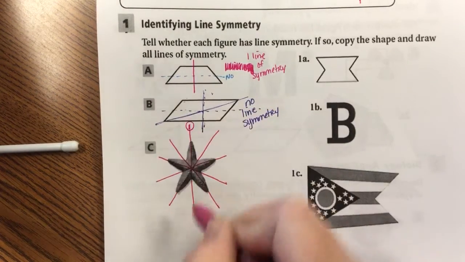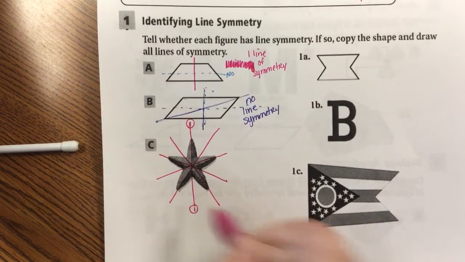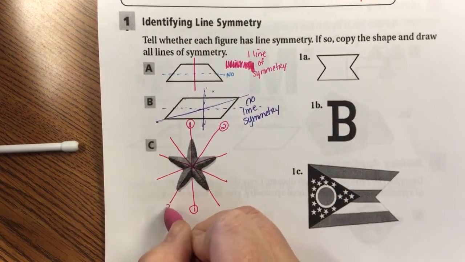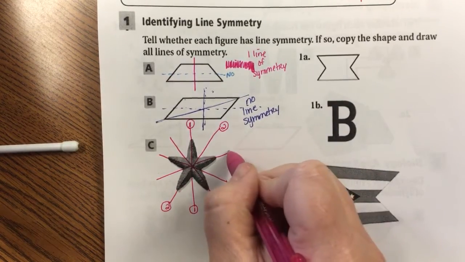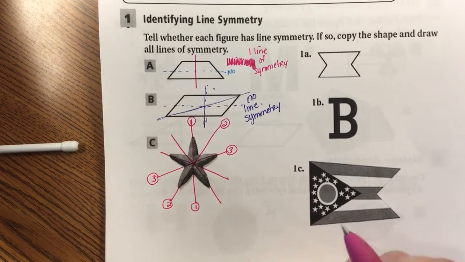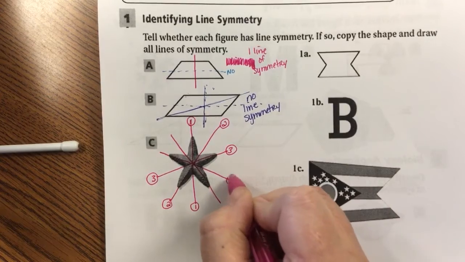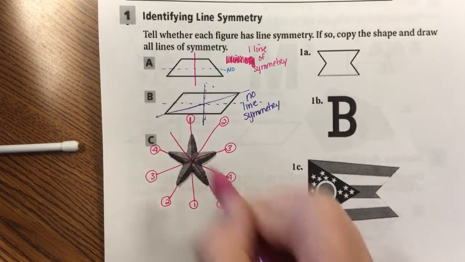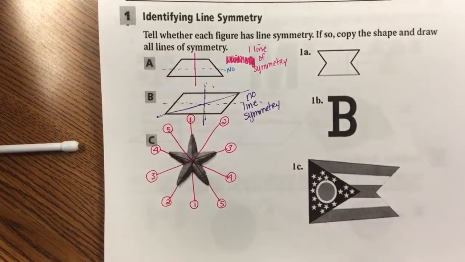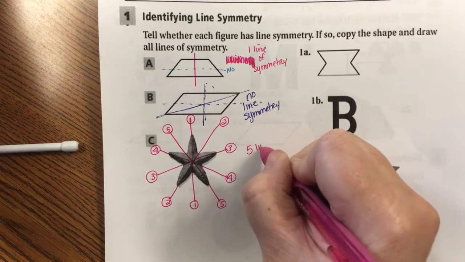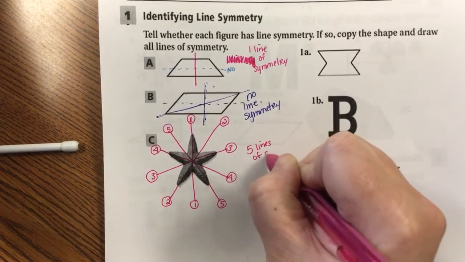This one's 1, and this is the same 1. This line is 2, and it's the same line as this one. This one's 3, it's the same line as this. 4, this is the same line, and then 5. This is the same line as well, okay? So please don't get that confused. So this one only has 5 lines of symmetry.